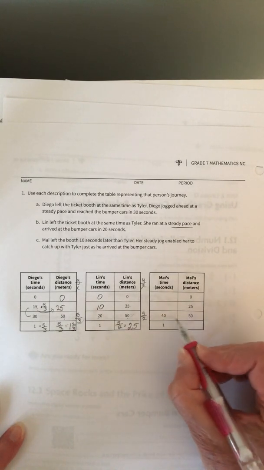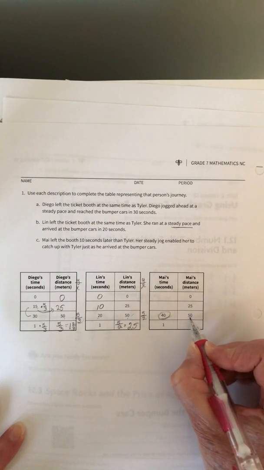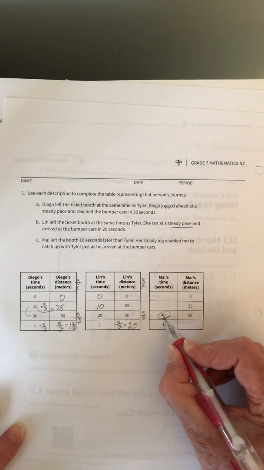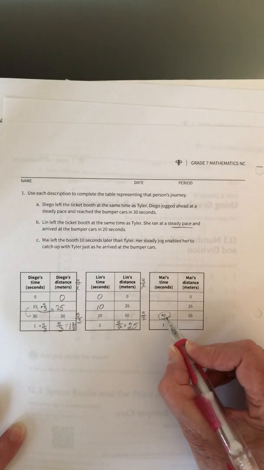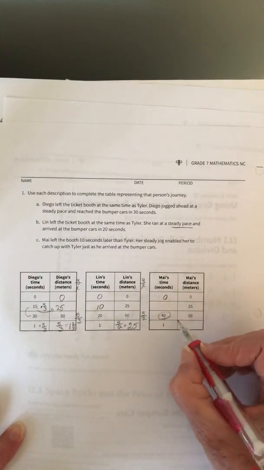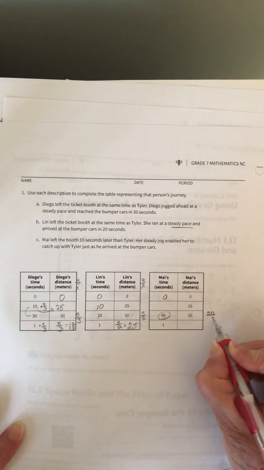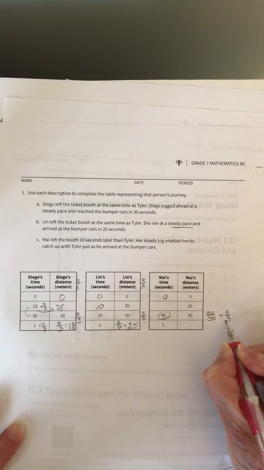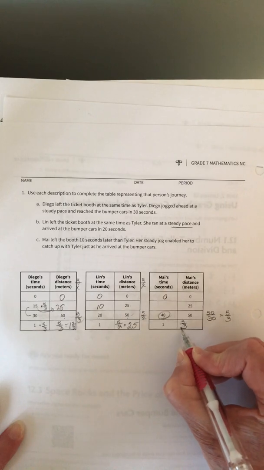But looking right here, this is saying at 40 seconds she got to the bumper cars. But did she run for the whole 40 seconds? No, she actually ran for only 30 seconds because she hung around at the ticket booth for another 10 seconds. So her rate is going to be 50 over 30, which equals 5/3. So we're going to put that right here.